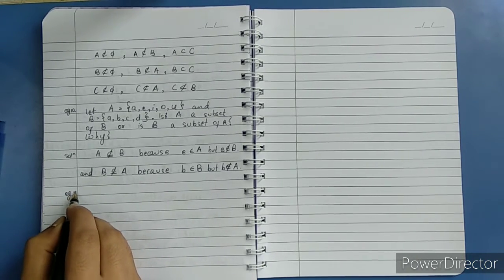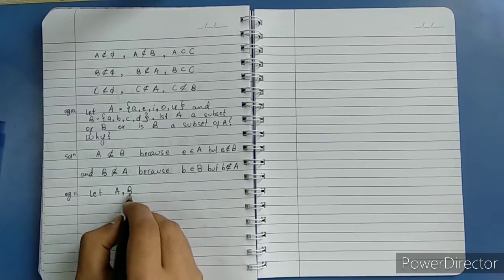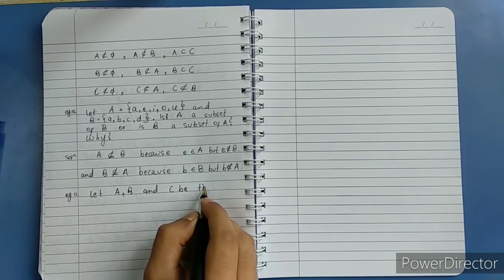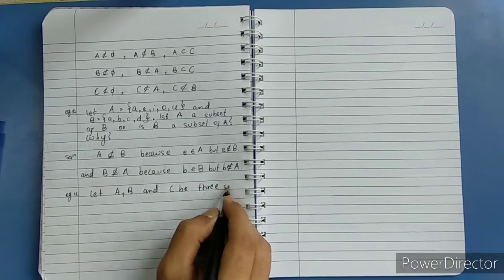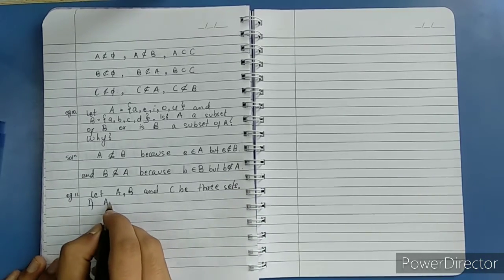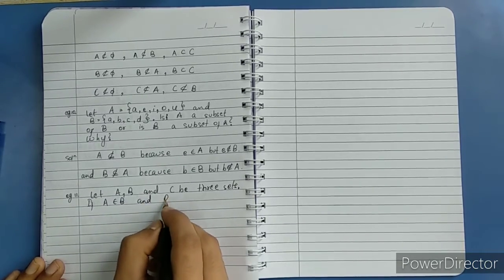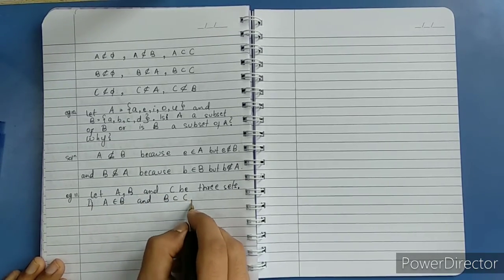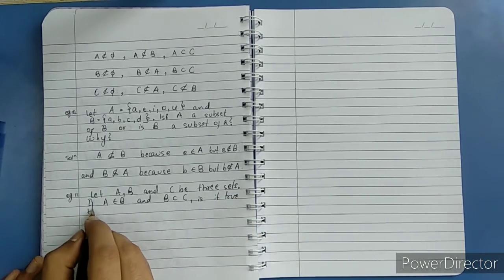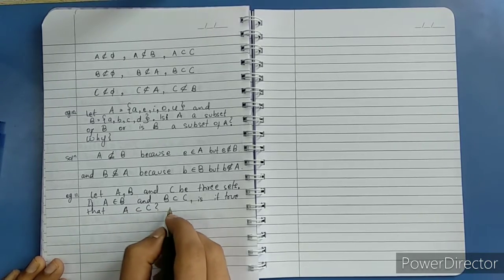And the last example, example 11. Let A, B and C be three sets. If A belongs to B and B is a subset of C, is it true that A is a subset of C?